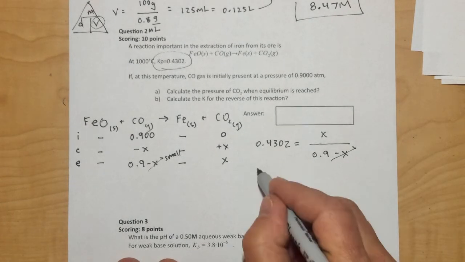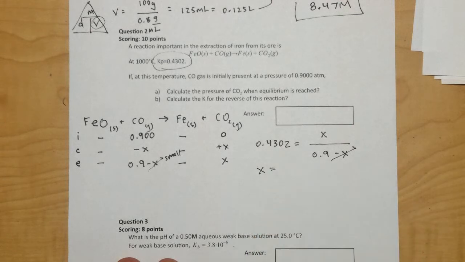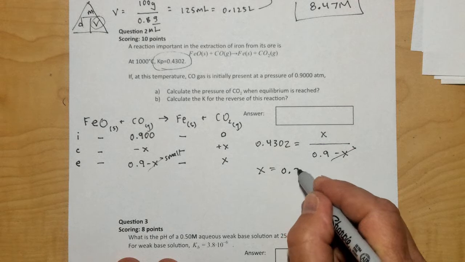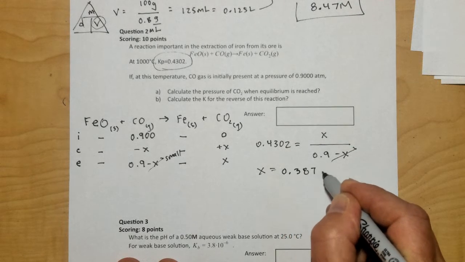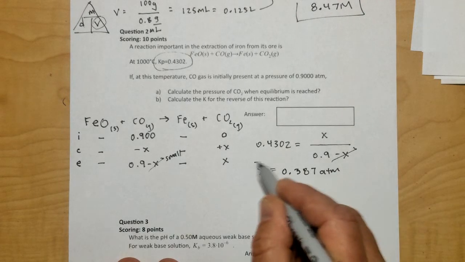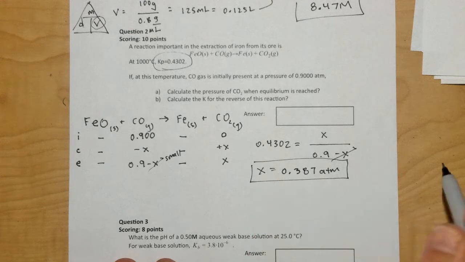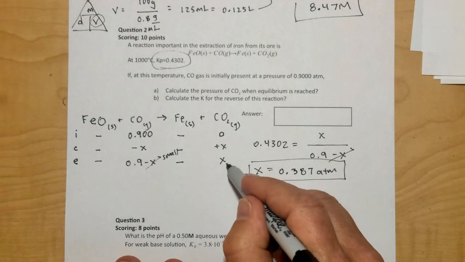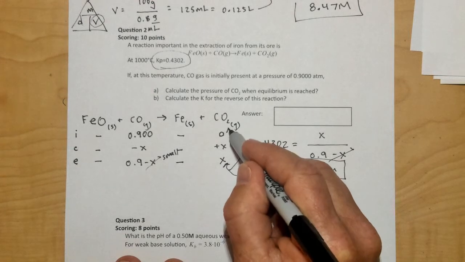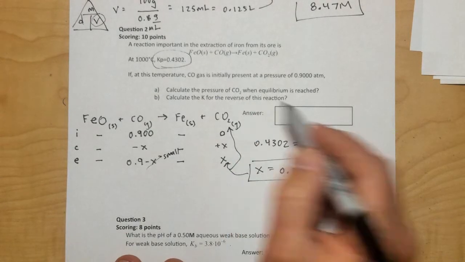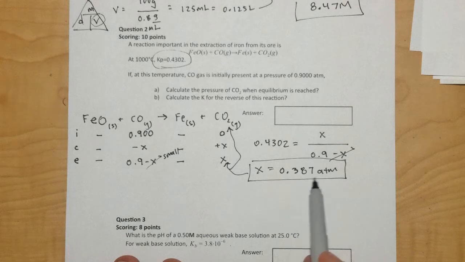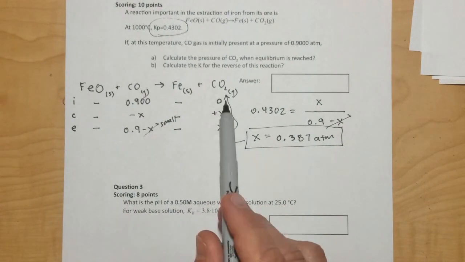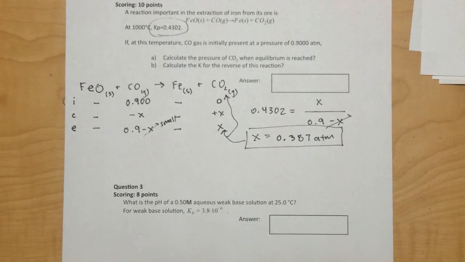And then when I solve this for x, I multiply 0.4302 times 0.9, and I end up with 0.387 atmospheres, because x is equal to the pressure of CO2 right here. And so 0.387 atmospheres is my pressure of CO2.